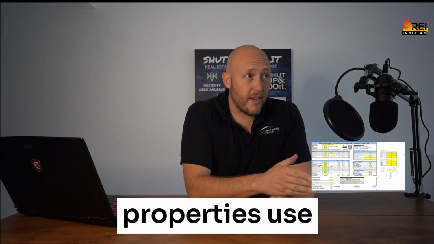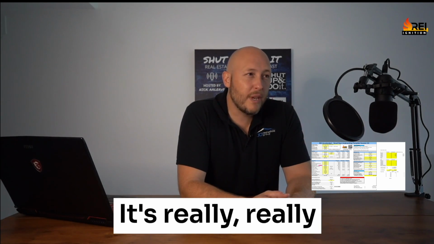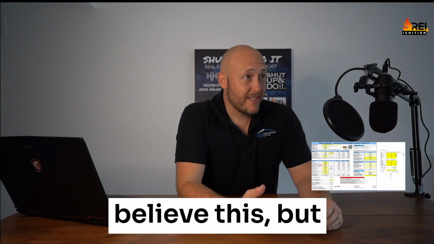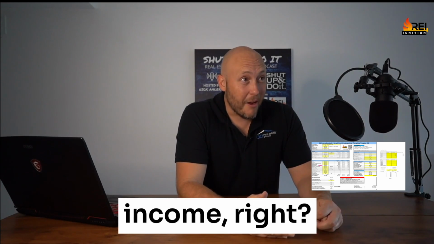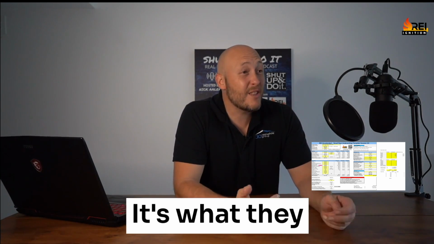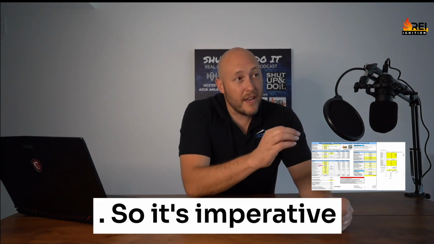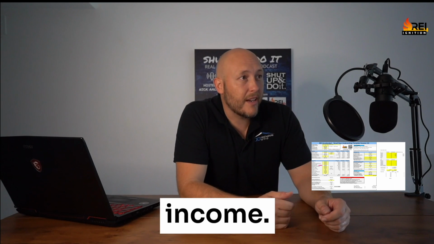So because properties use their income to determine their valuation, it's really, really important that we get the actual income made by that property. So you won't believe this, but a lot of times sellers actually will lie about their net operating income, right? They're going to overstate their income and they're going to understate their expenses. It's what they do because they're trying to get a higher value for their property. So it's imperative to learn how to come across that net operating income.